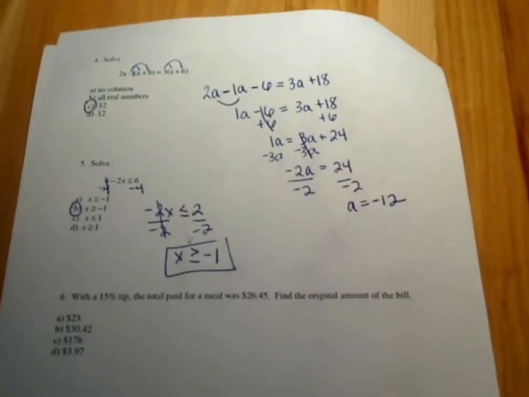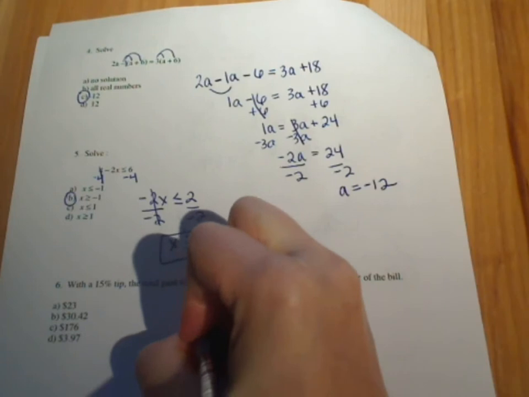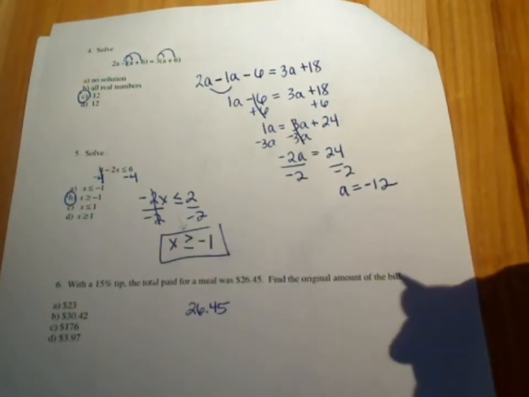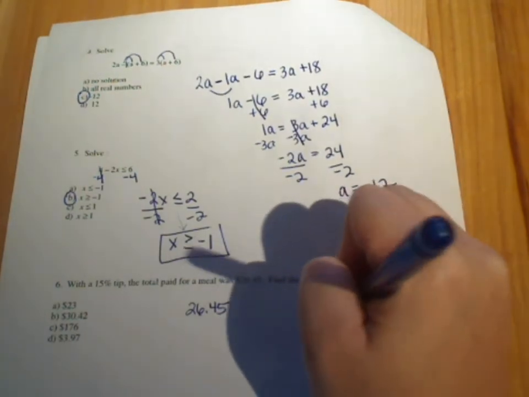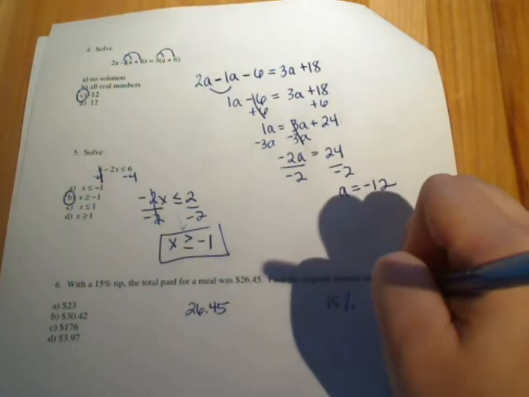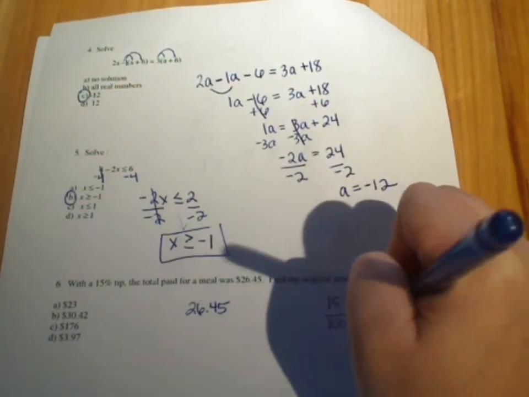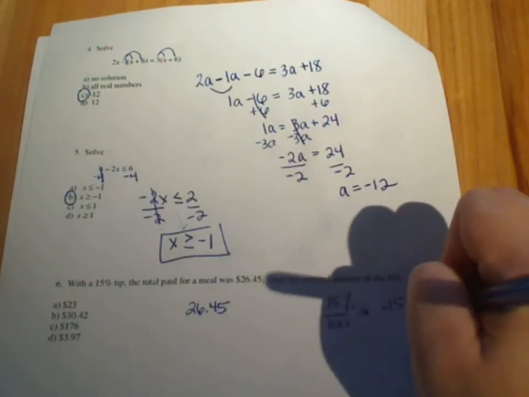On letter C, I'm trying to break out. I have a total of 26.45, and you want to pull out the amount of the tip. So the tip was 15%. Divide by 100 to get my decimal of 0.15 is your tip amount.